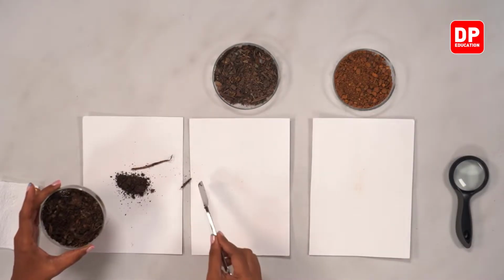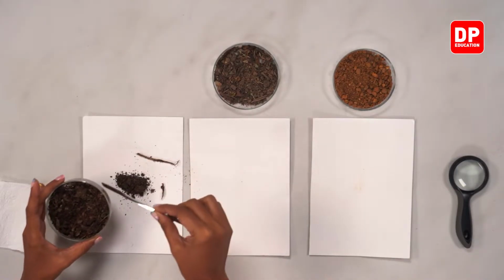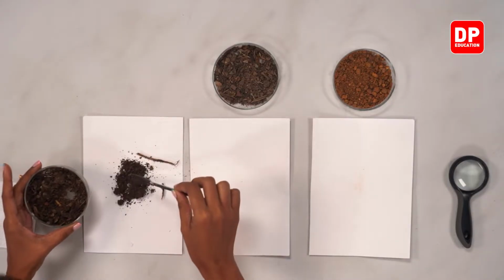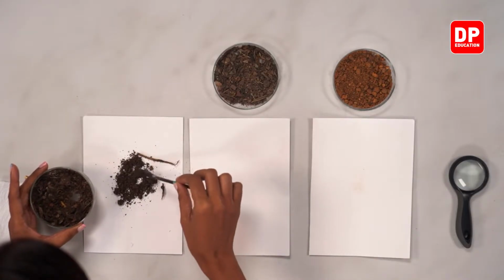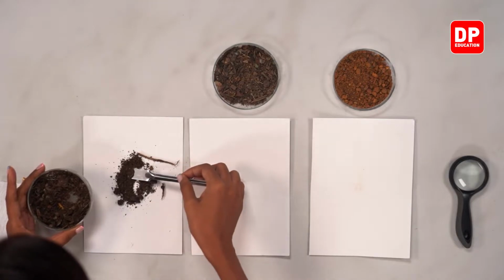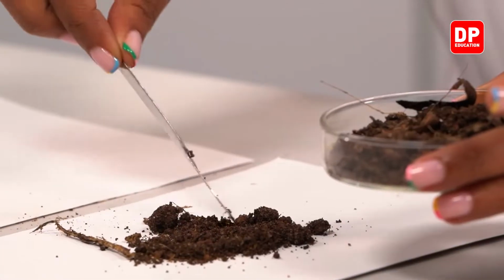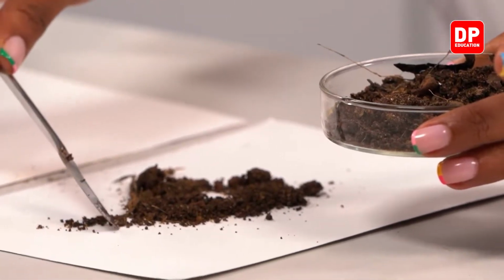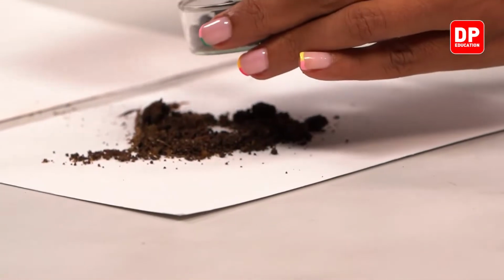this paper. So here you can see some plant parts are there. Observe very carefully, children. So I can see some soil organisms. I can see an earthworm if you observe carefully. Right?